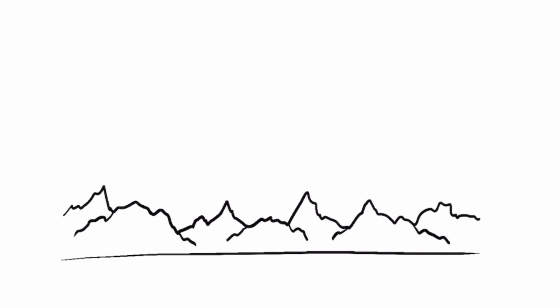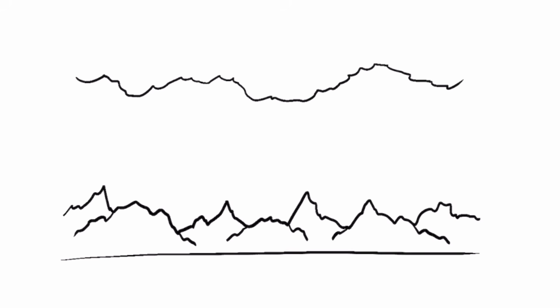Next, we can draw our storm clouds. Start with a really bumpy line way up here, going up and down all the way across to the other side. Then, do the same thing we did with the mountains, but for the clouds, by extending some bumpy lines up from some of the corners to give it some detail.